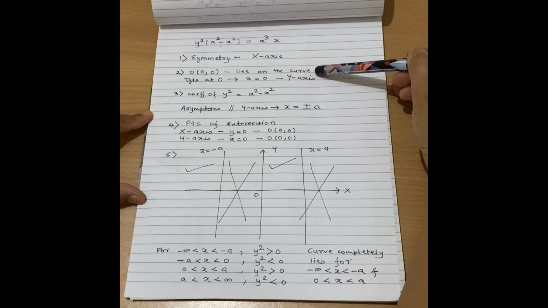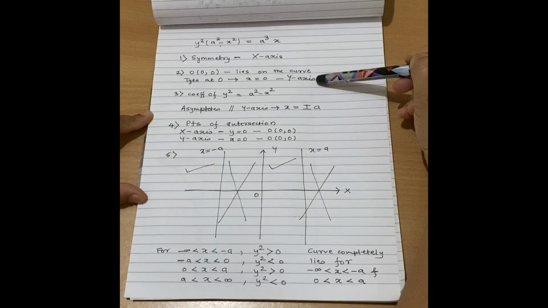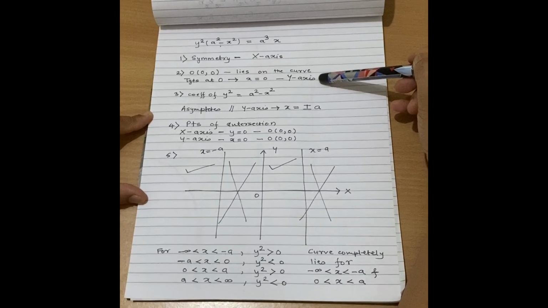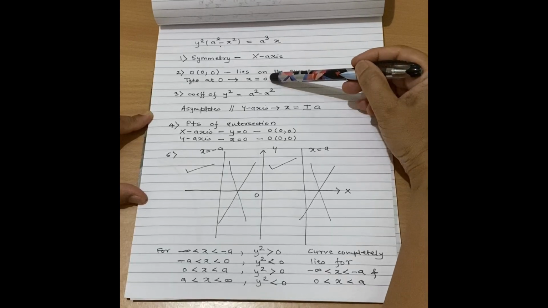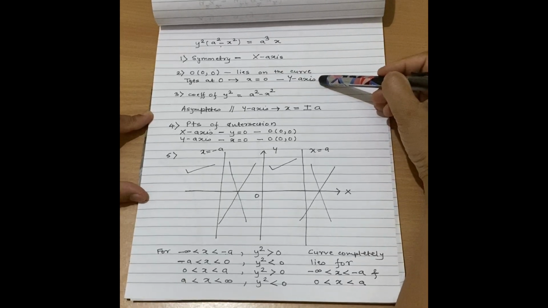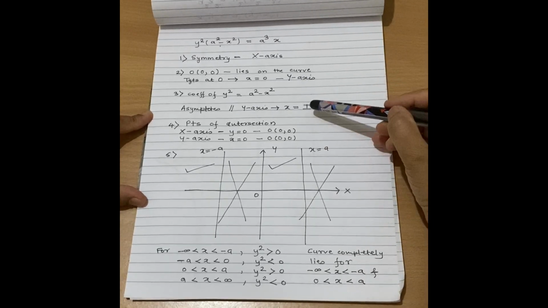It is very easy to see that origin lies on the curve and equation of tangent at origin is x equal to 0. That means y-axis, which we have obtained by using the Newton's method. So that means equating to 0 the lowest degree terms taken together in the equation. So lowest degree term is a cube x. We have equated it to 0, getting x equal to 0. That means y-axis as tangent at O.